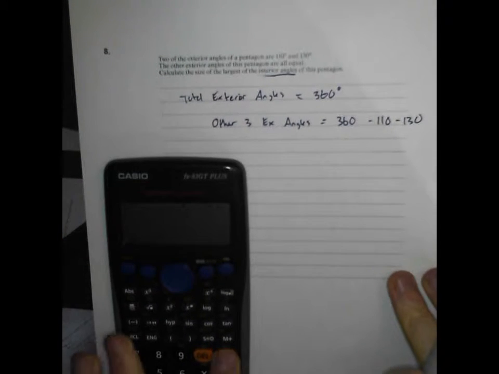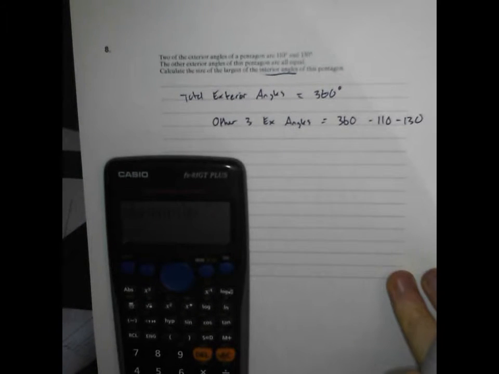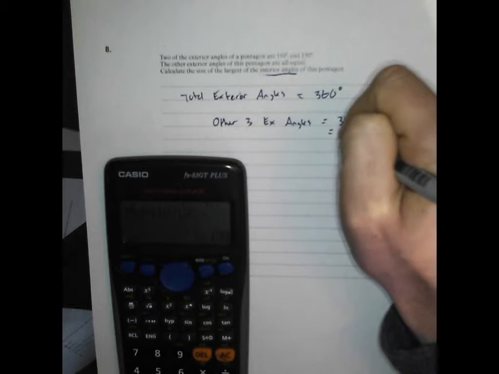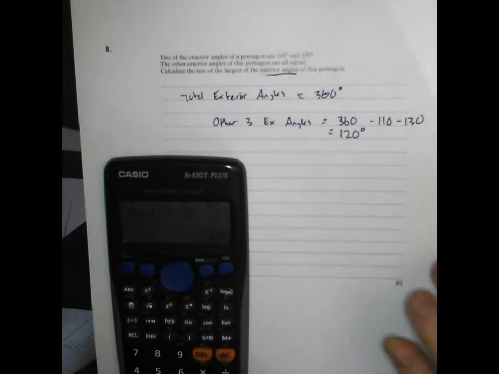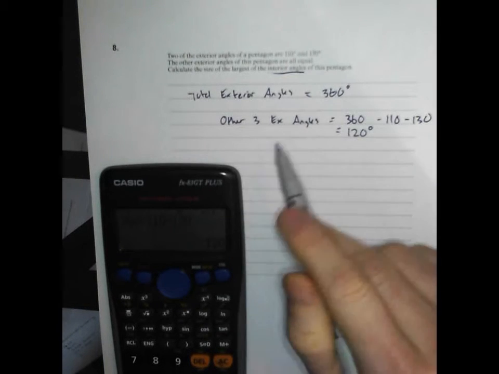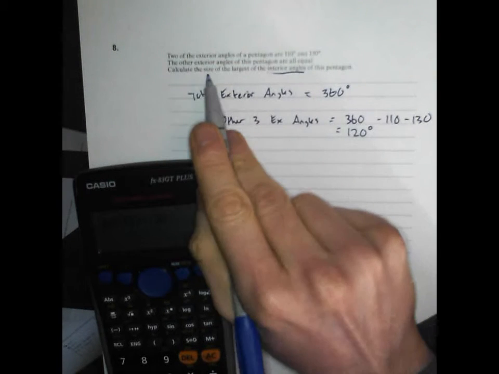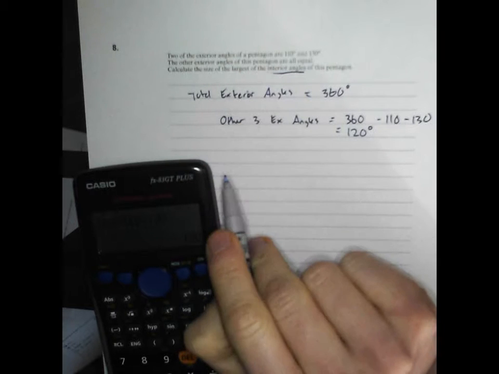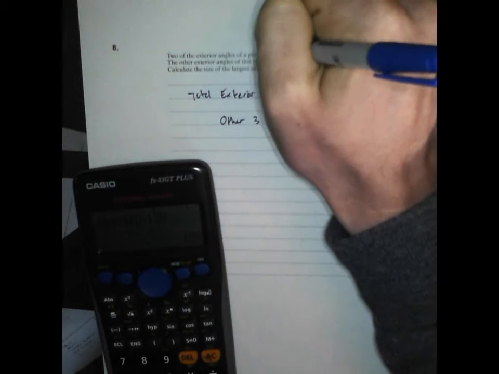Now let's get the calculator on the go here just to check that we're doing this right. 360, take off my 110, take off my 130, and that seems to be coming to 120 degrees. So, I have got three more exterior angles, and it tells me that the other exterior angles of the pentagon are all equal. Now, I should have said at the start, you've got to know a pentagon's got 5 sides, so that's going to be very important.